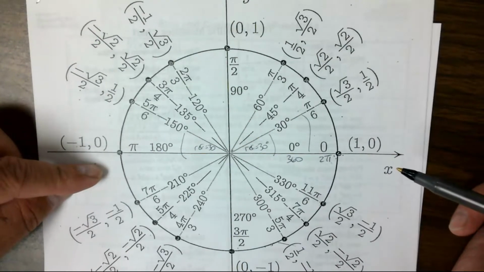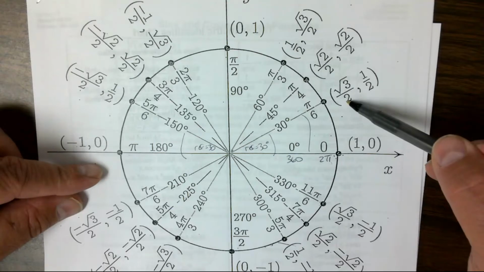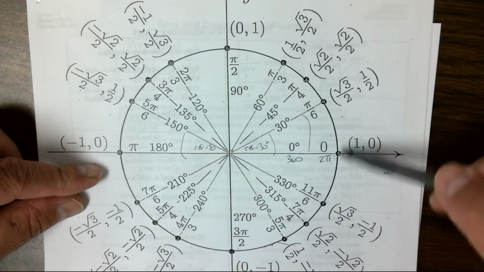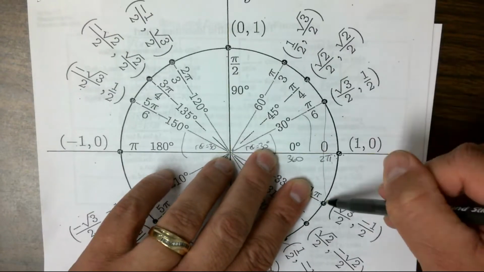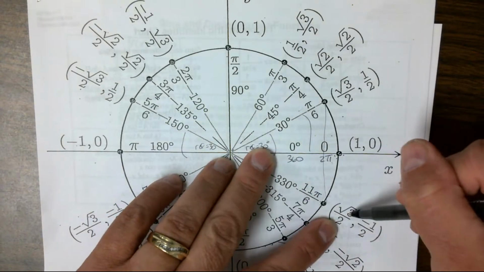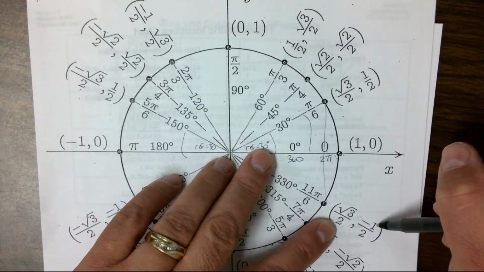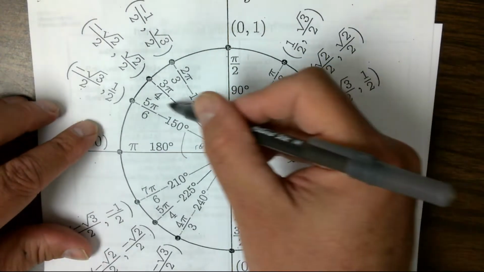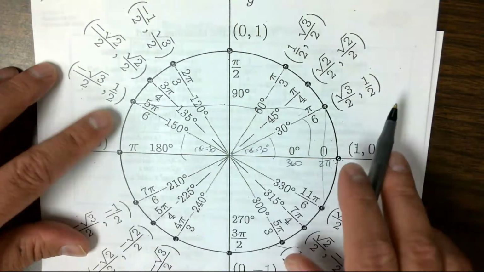And like you saw on the quiz, if you have a square root of 3 over 2 here, then you would go straight down also. Straight down, square root of 3 over 2. This is a positive half, this is a negative. And straight across, negative square root of 3 over 2 with a positive half.